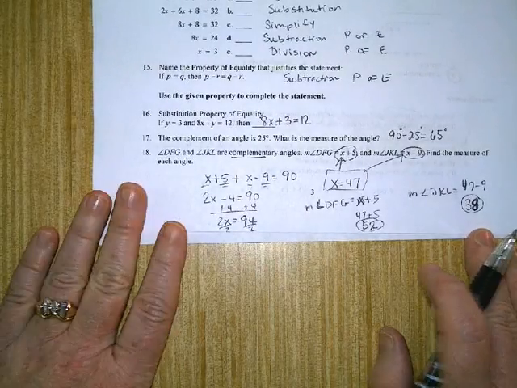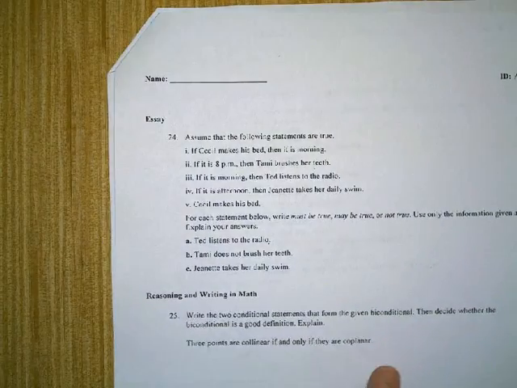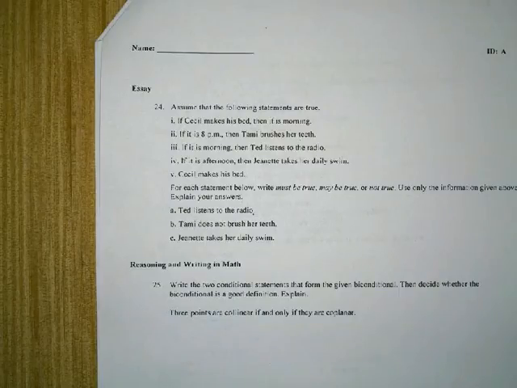Yes. The next one you did was 24. Number 24 says, assume the following statements are true. If Cecil makes his bed, then it's morning. If it's 8 p.m., then Tammy brushes her teeth. If it is morning, then Ted listens to the radio. If it is afternoon, then Jeanette takes her daily swim. Cecil makes his bed. For each statement below, write must be true, may be true, or not true. Use only the given information above and explain your reasoning. Ted listens to the radio.